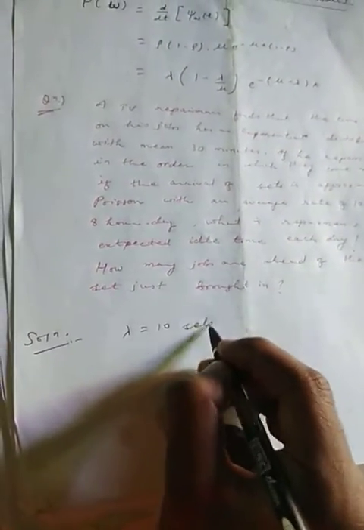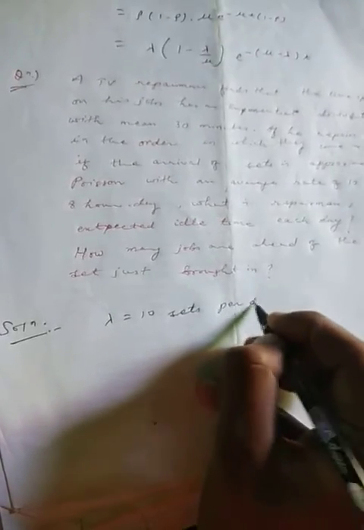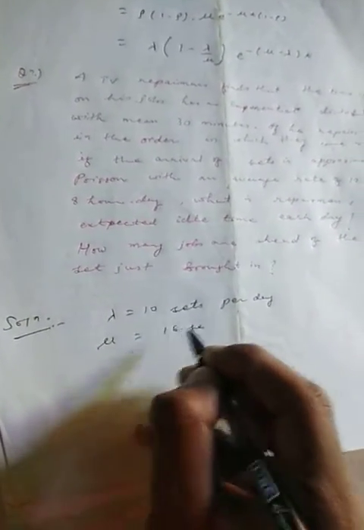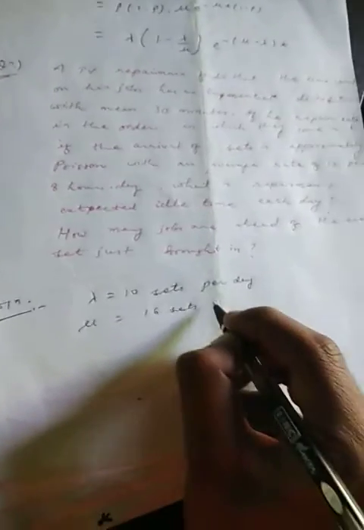So let's see the solution. The solution is very simple. As λ is given as 10 sets per day, and μ is given as 16 sets per day.